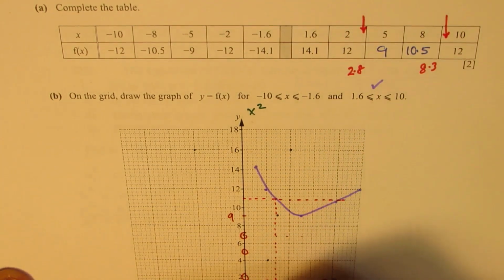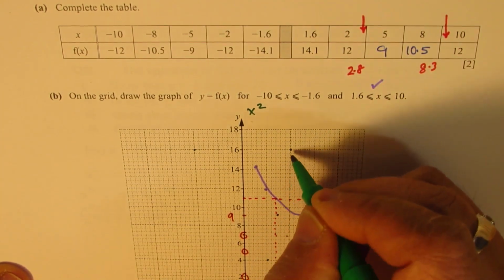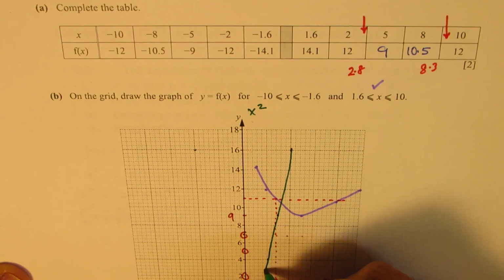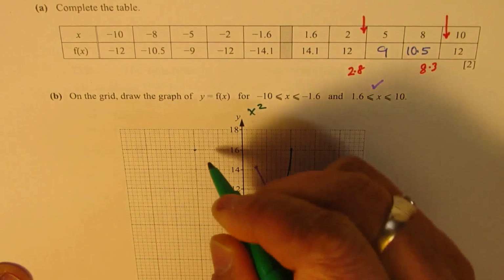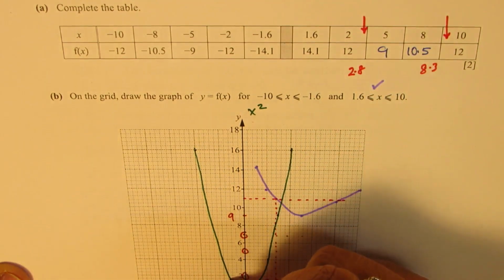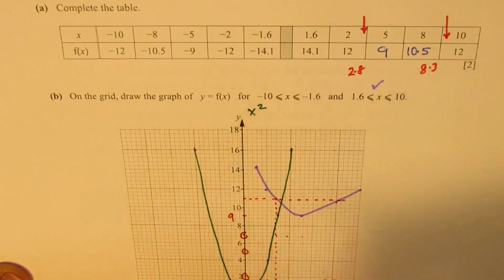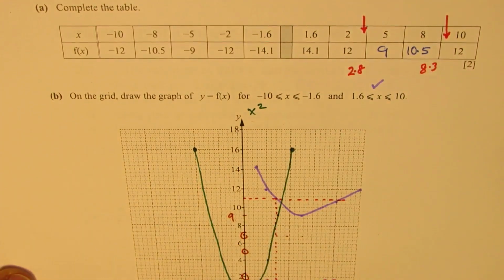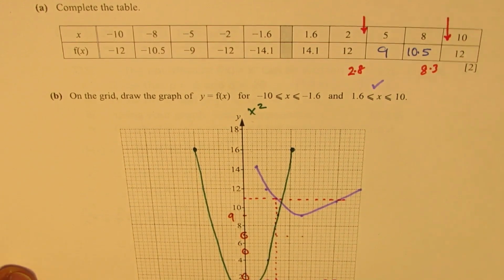So let me sketch this parabola, right? We have this graph here, and this graph is symmetric about the y-axis. This is an even function, right? So that is your graph between these two positions, between minus 4 and plus 4. Does that make sense, right?